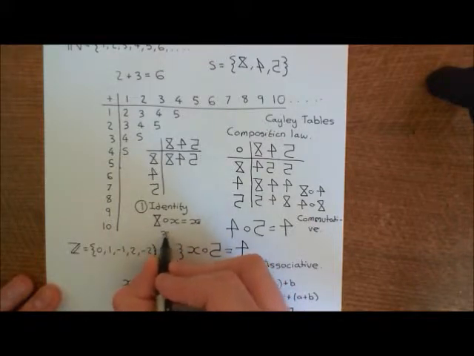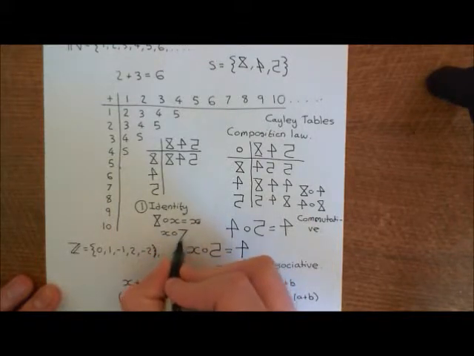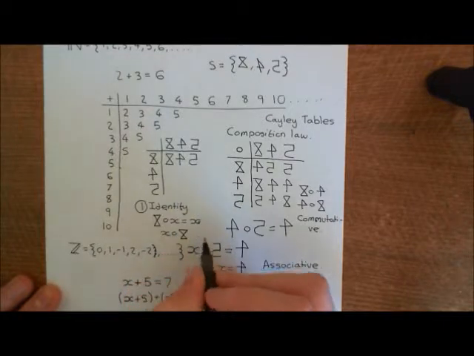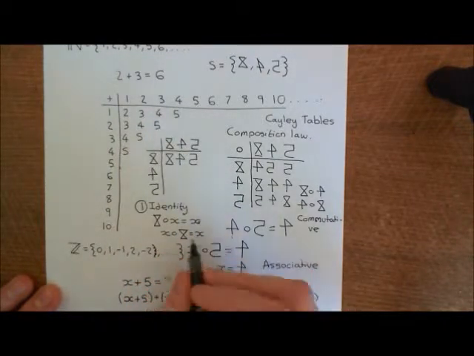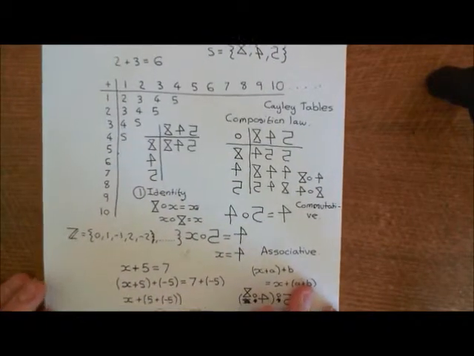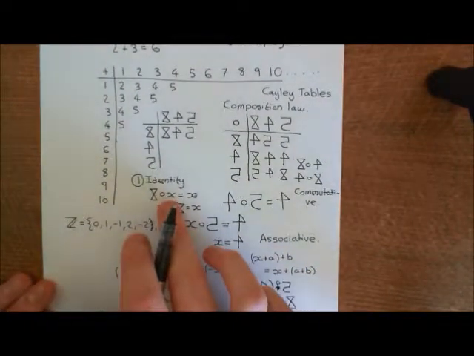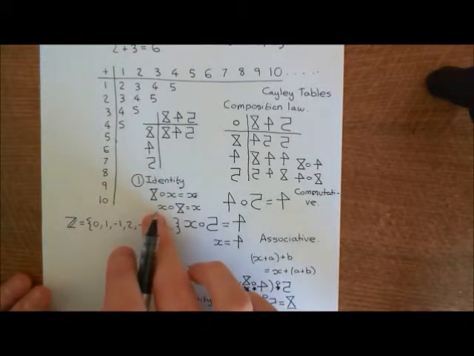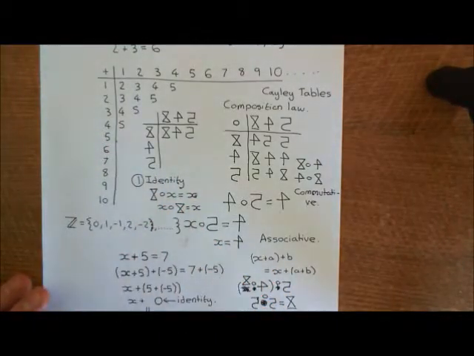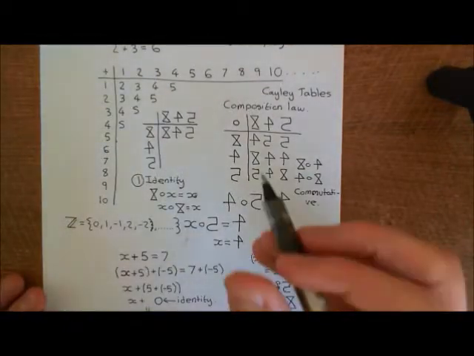It also has to be true that x composed with sand timer is equal to x again. So it has to be true that if you compose on the right with any other element, then it has to give that element back again. And if you compose on the left with any other element, it has to give that element back again.